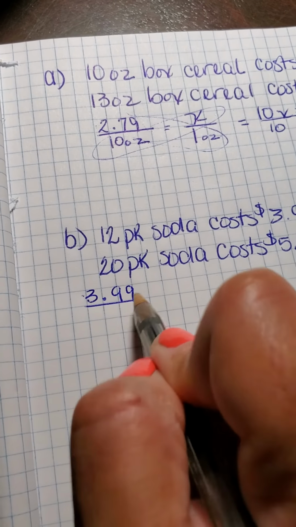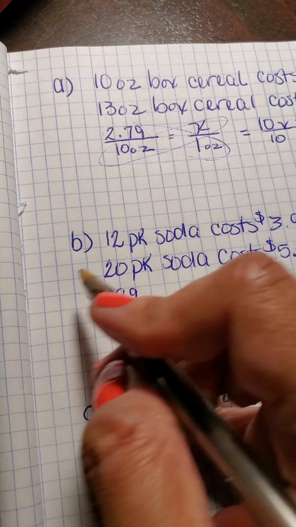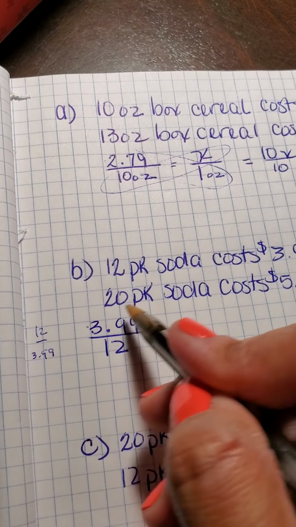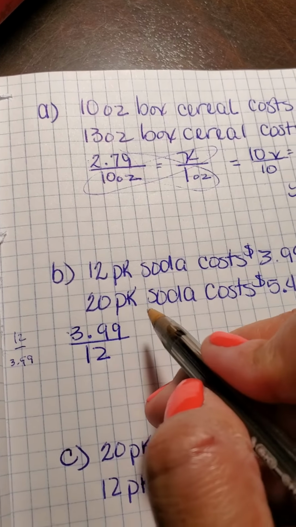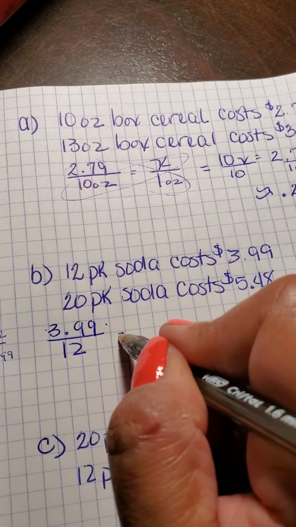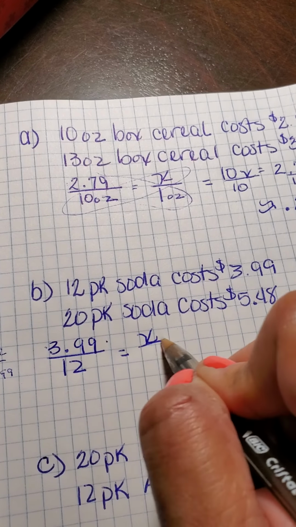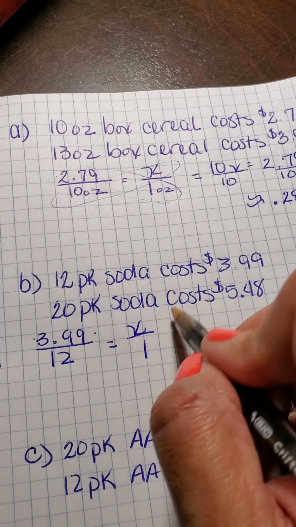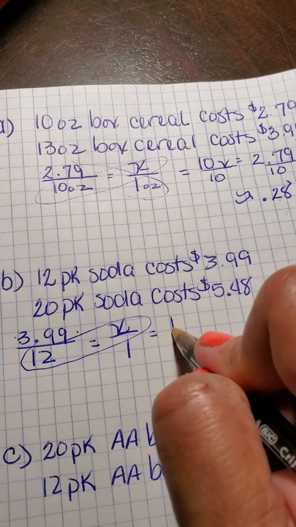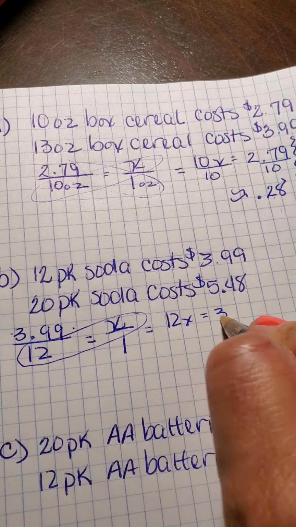Okay, for 12 packs. And again, if you want to put 12 for $3.99, you can. You just got to make sure that everything lines up here. So if I'm spending $3.99 for 12, how much am I going to spend for one? Same thing. Cross multiply. 12x equals $3.99.